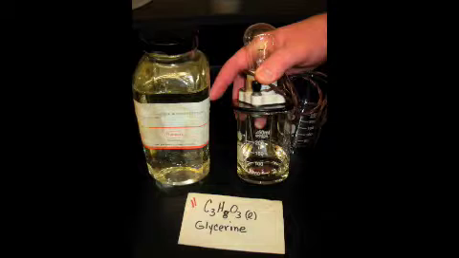So by looking at this, we anticipate that the light bulb will not light up, and as can be seen, it does not, demonstrating a covalent bond.